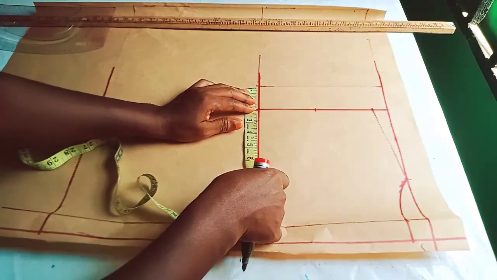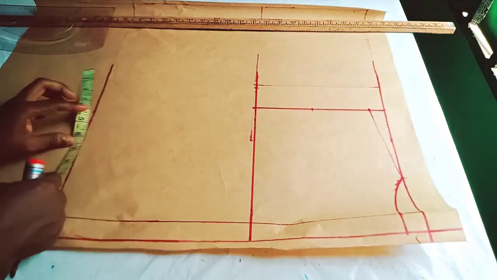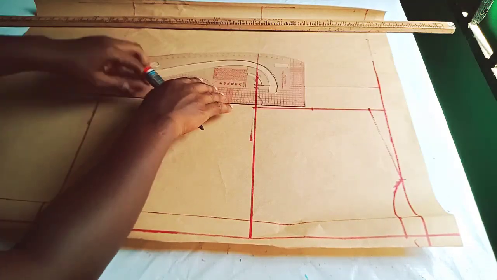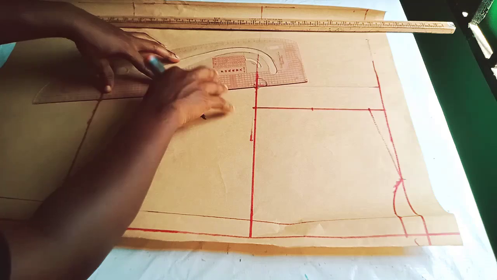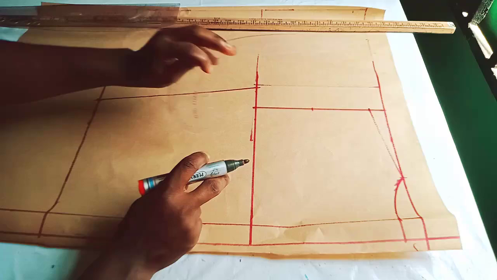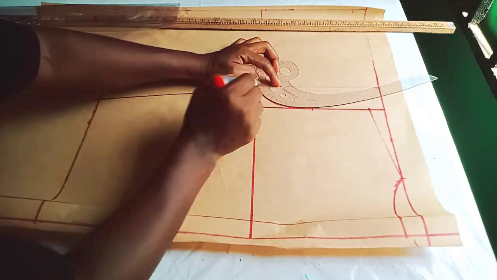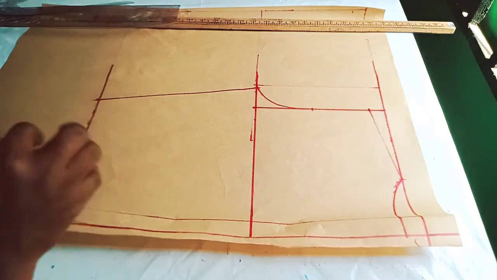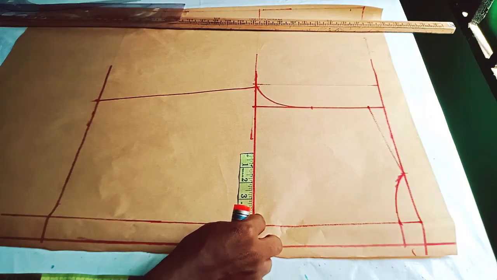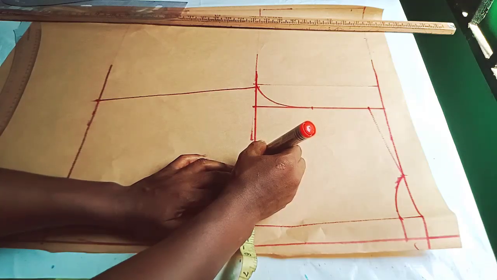We'll take the bust measurement, 9.75. Take the waist measurement, 8.25. Then we'll connect it. Now take the bust span, which is 8 inches, divide by 2 will give us 4 inches. We'll mark 4 inches here.